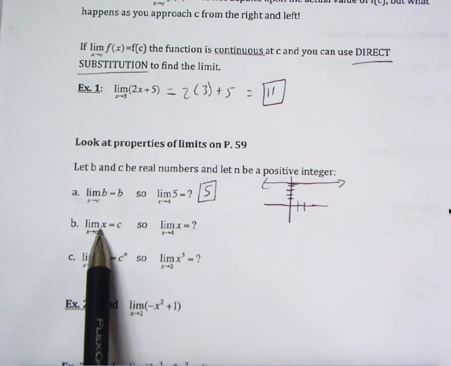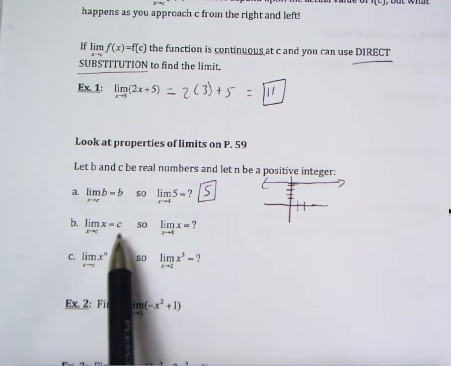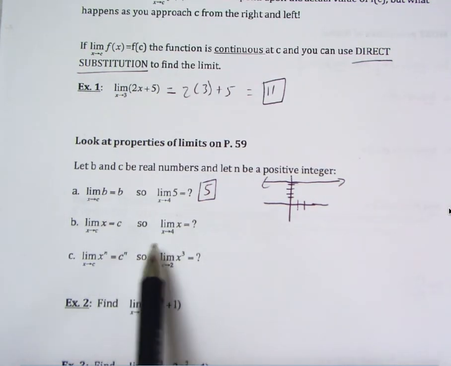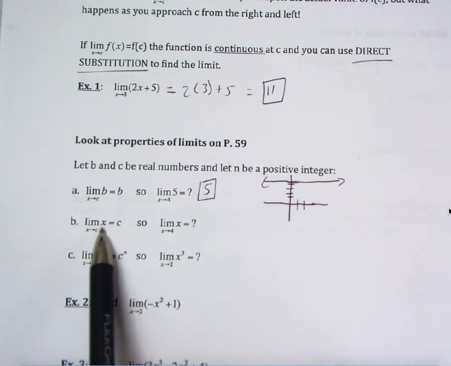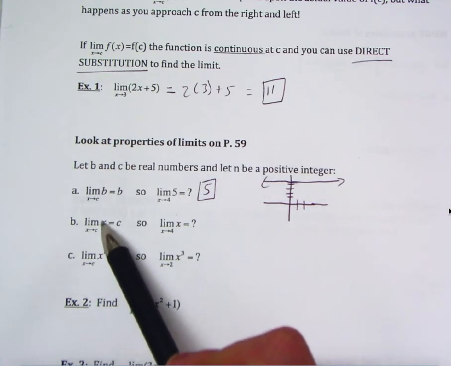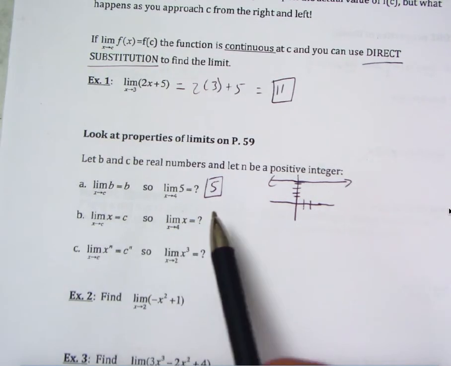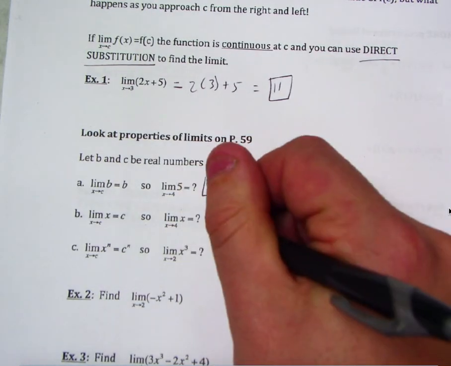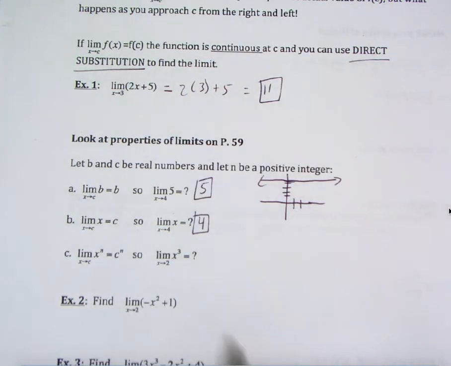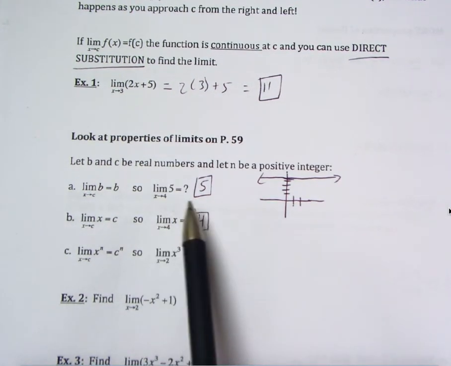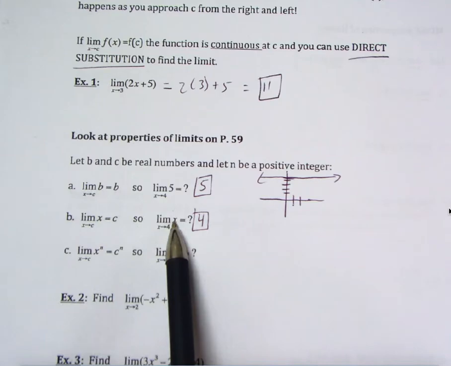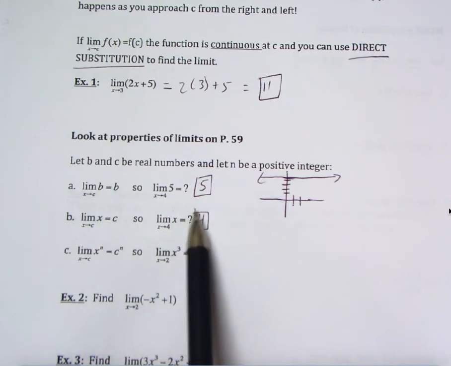Next one just comes straight from the direct substitution. These aren't really properties that you have to memorize. If you understand limits, you don't have to really use these properties. But if you take the limit of x as x approaches c, well, x is a continuous function. It's a line. So you could plug c in for x, and that gets you your answer. So if you take the limit of x as x approaches 4, well, plug 4 in, use direct substitution, you get your answer. When you use direct substitution, the limit part goes away. That's something that I want you guys to see here. When you use direct substitution, you're now applying the limit, and the limit is gone.